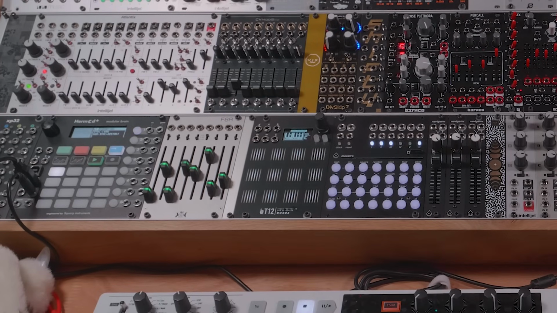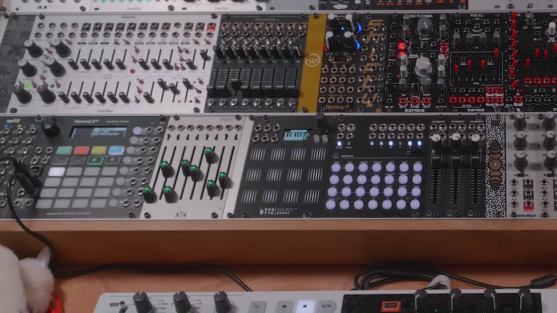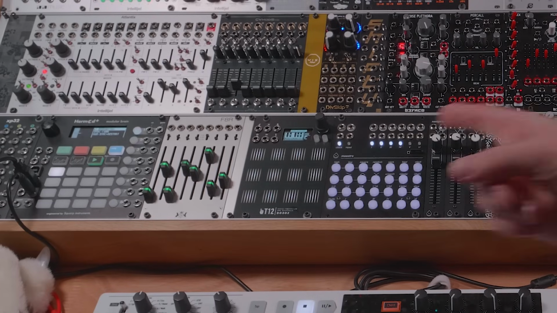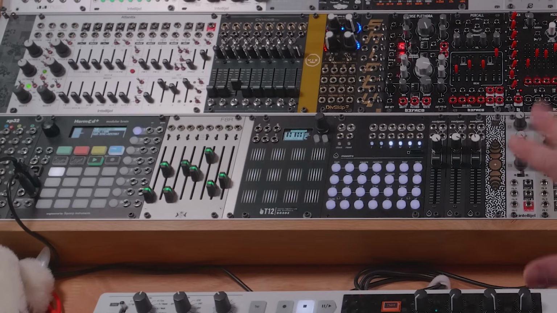To the right of that is one of the only DIY modules I have in here. It's the T12 from Dobos. It is a sequencer. It is a keyboard player. It is an arpeggiator. It's so many cool things. It's awesome. I love it. It has multiple outs there, including clock and gate and stuff like that. I think it has an envelope out as well.